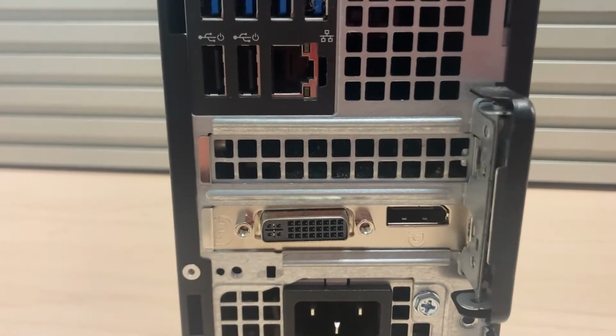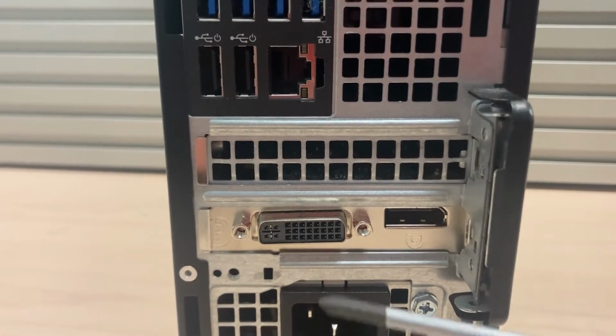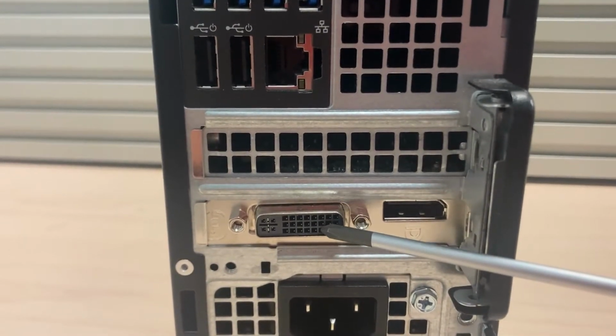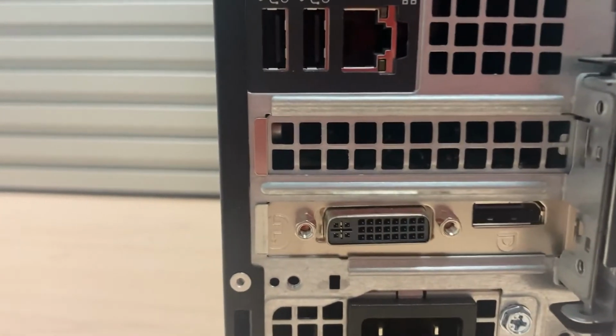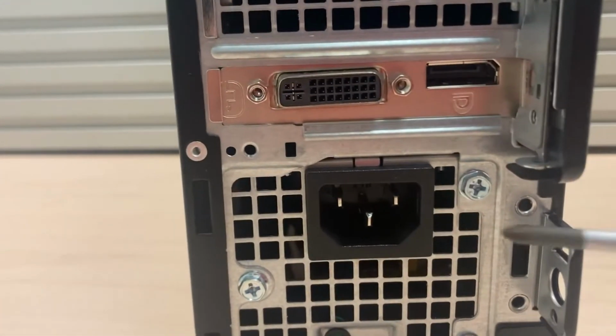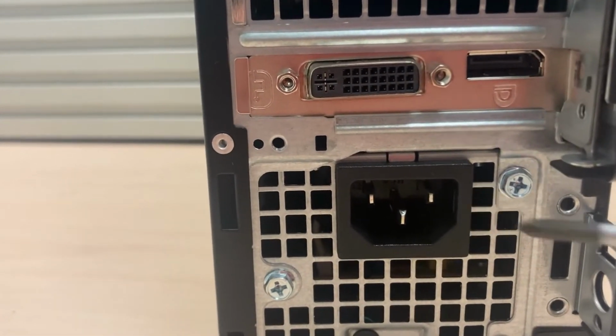This computer also has an expansion card, DVI, and DisplayPort for monitors. And this one on the bottom, you have the power.